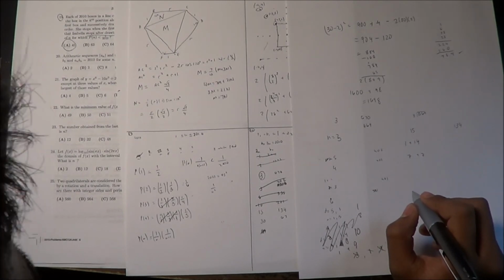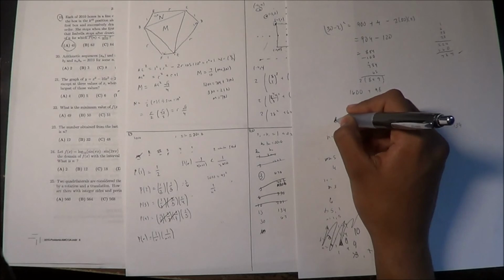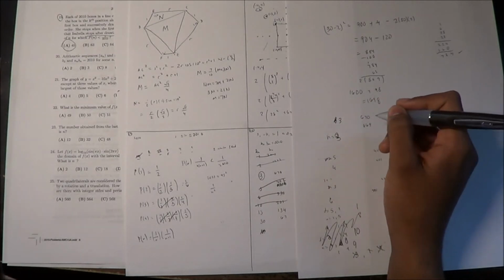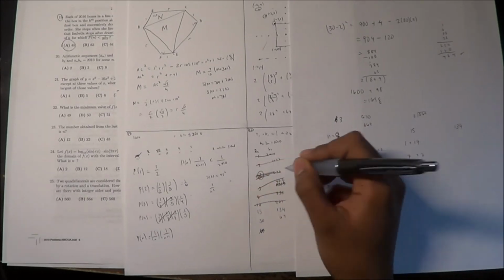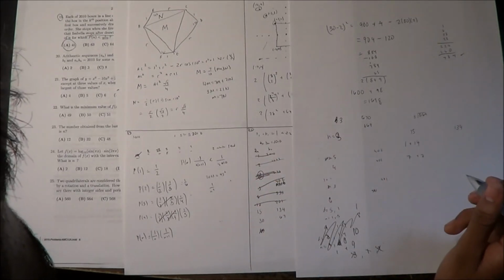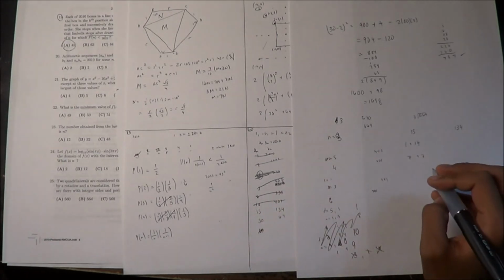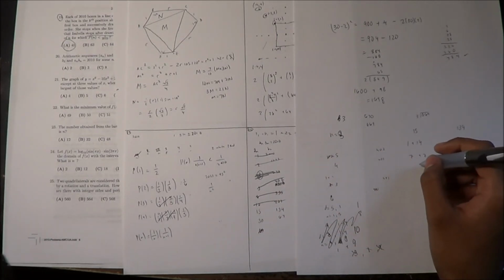Wait, actually, I think I screwed up some more. This is not 3. This is 2. Oh, if you have 3, then jumps would be 2. Yeah, this 3 doesn't work. I don't know why. I should have checked. I should recheck these though. I checked this one. Oh, let me just finish this first.